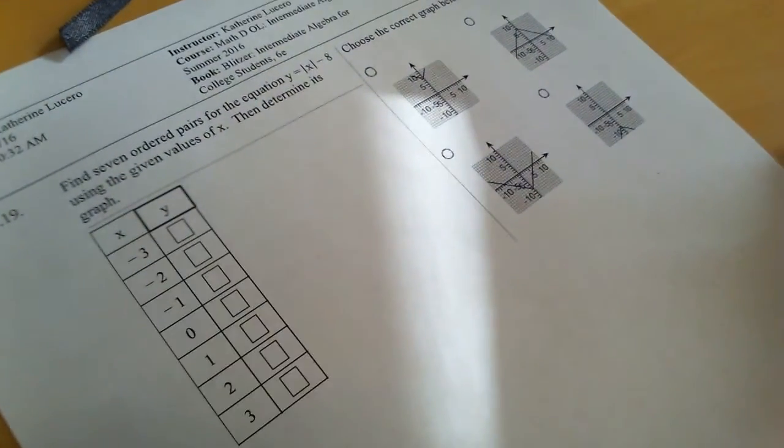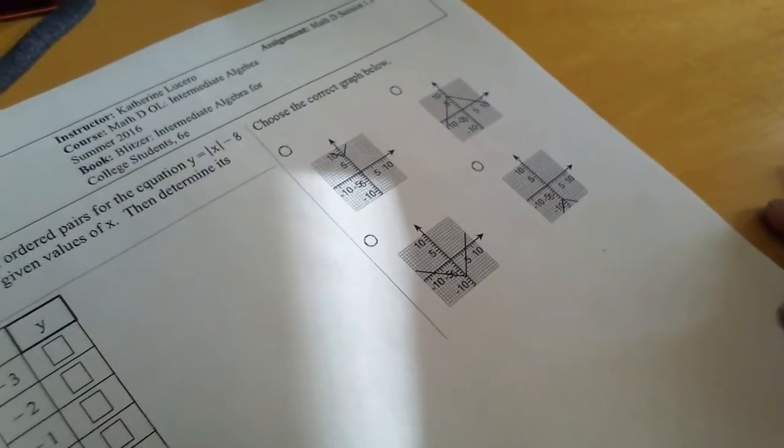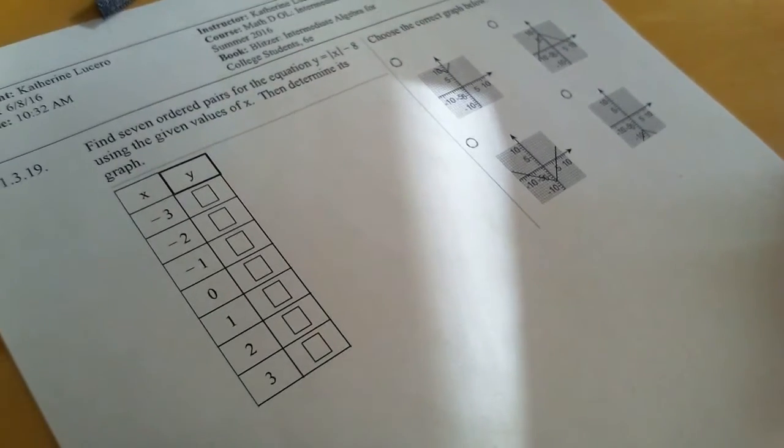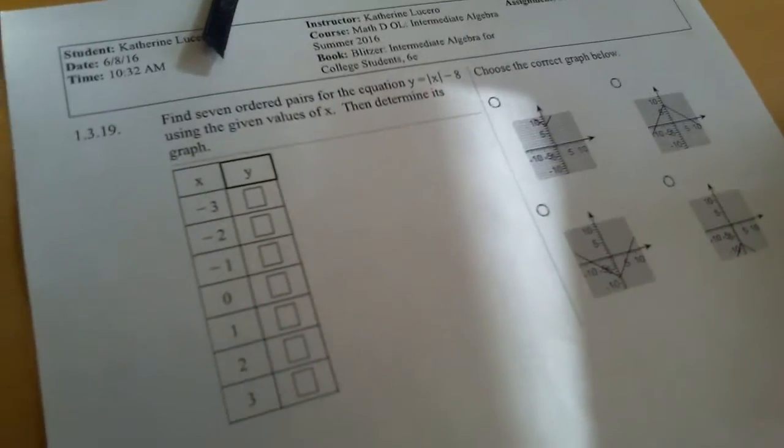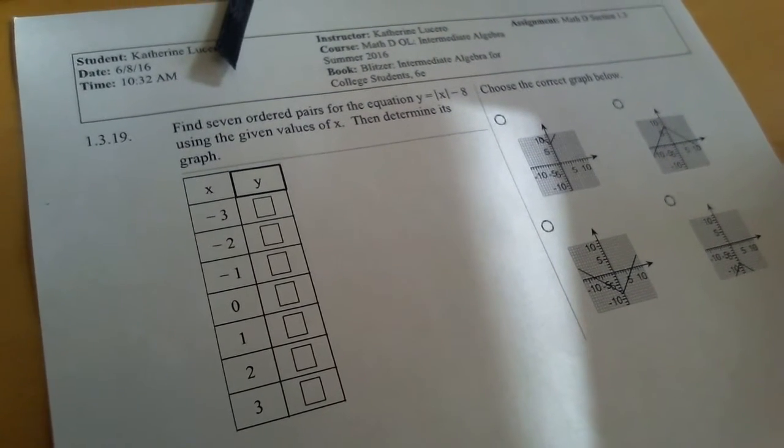So I just wanted to show you how you actually would show work on a particular problem. The problem that I have here is from Math D section 1.3, I think it was number 5, if I remember correctly, that I printed out so that you could see what it looks like. This is what it would actually look like on your screen. You'd have this problem, and then a separate window will open up that says show work. So this problem says find 7 ordered pairs for this particular equation, y equals the absolute value of x minus 8, using the given values of x, and then determine its graph.